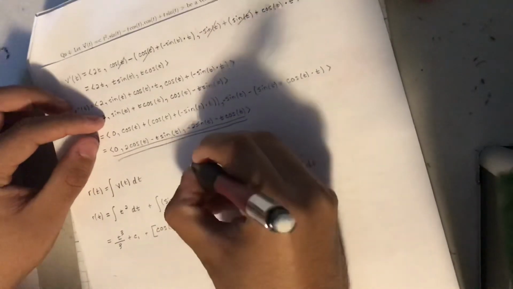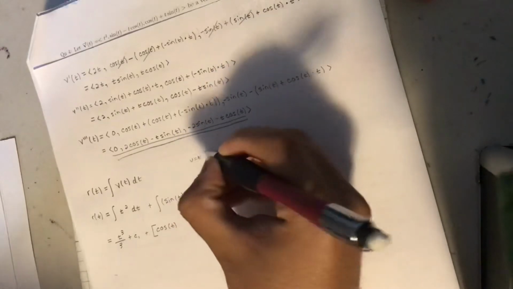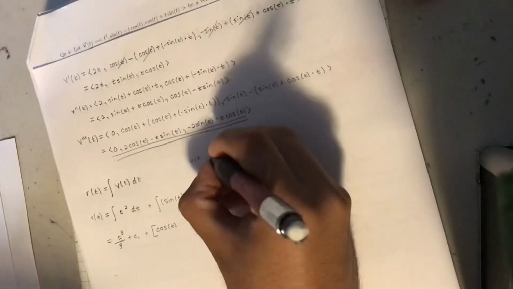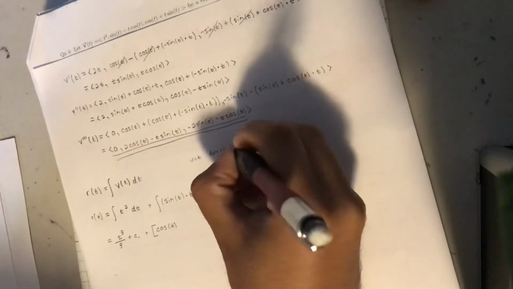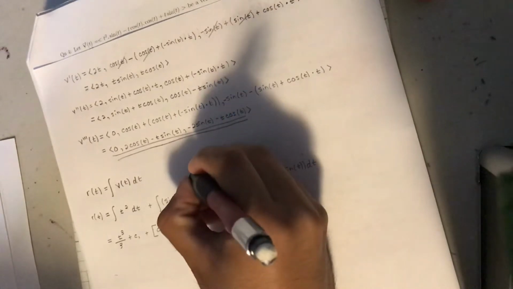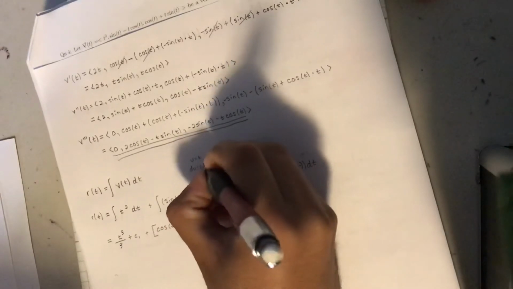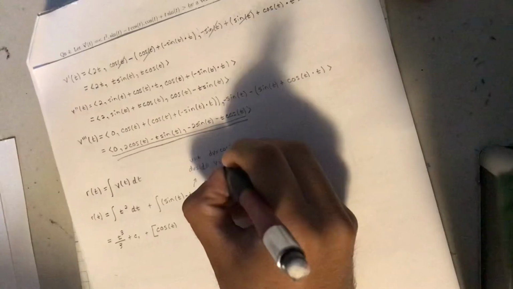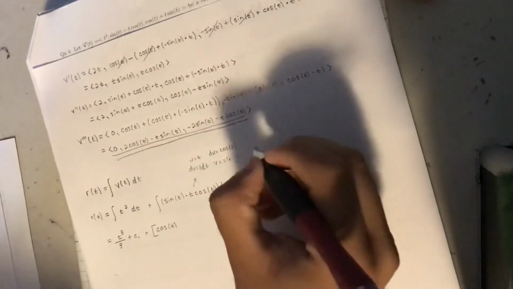So we set u equal t, dv equals cosine of t, and we can do du is 1 dt, and v equals sine of t.